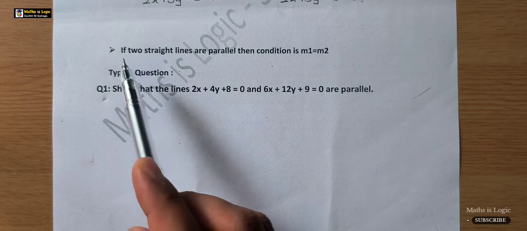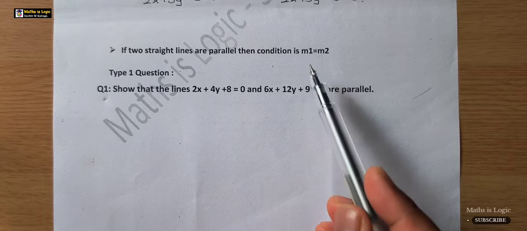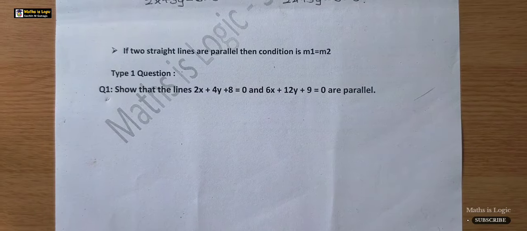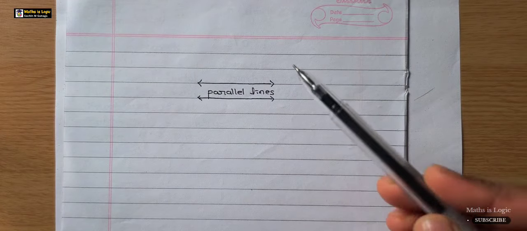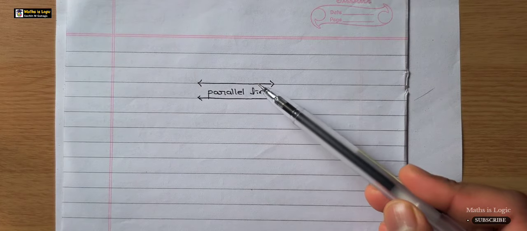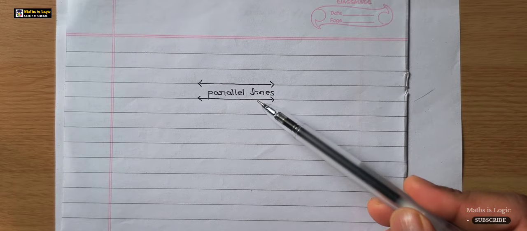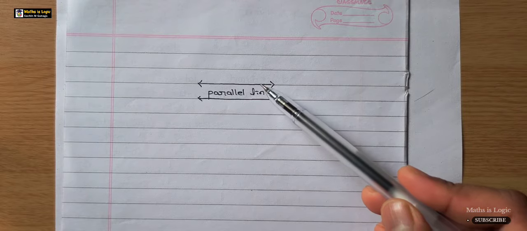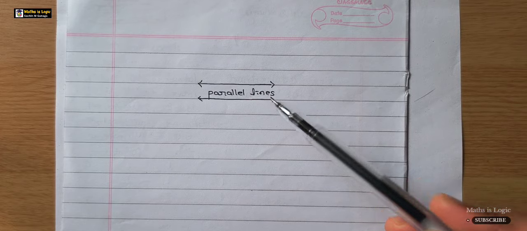So next part, if two straight lines are parallel, then the condition is m1 is equal to m2. So here first understand what is meant by parallel lines. See, parallel lines means if two lines, this is line 1 and this is line 2, are said to be parallel, the condition is they do not intersect with each other. Then such type of lines we are going to call parallel lines.